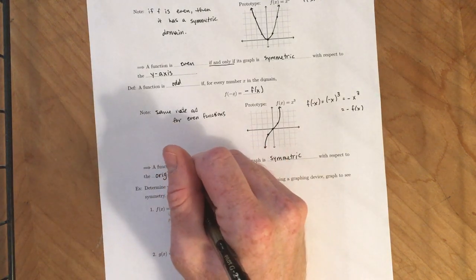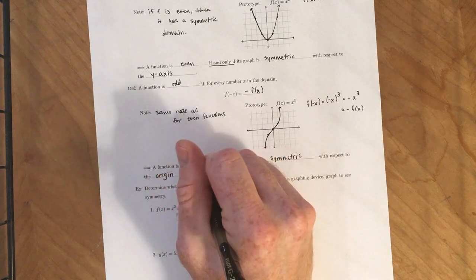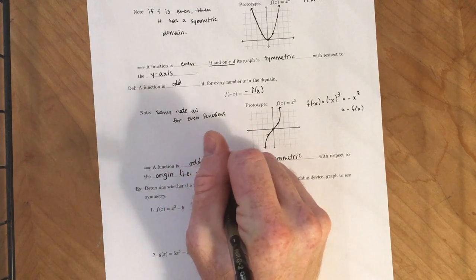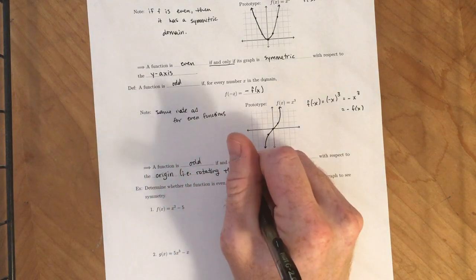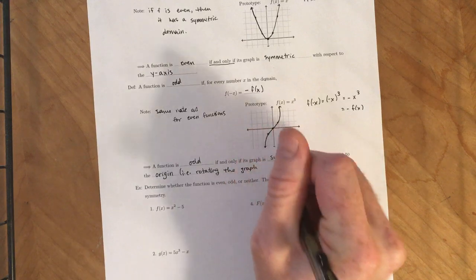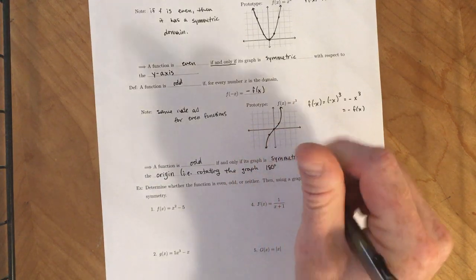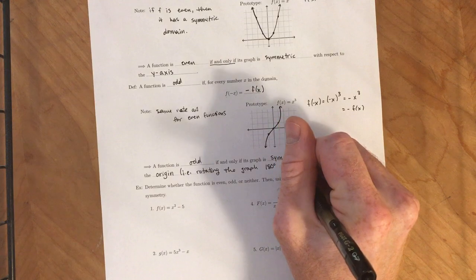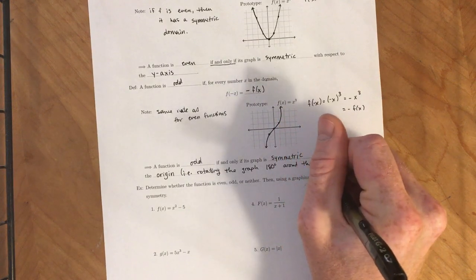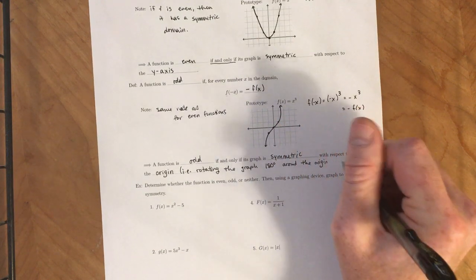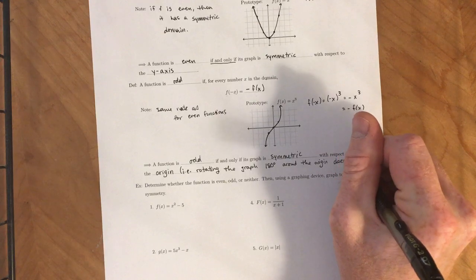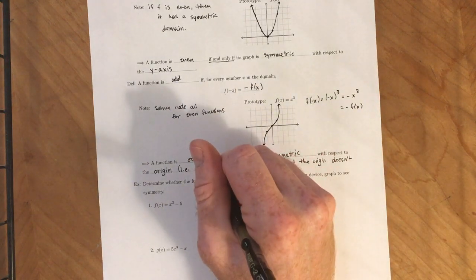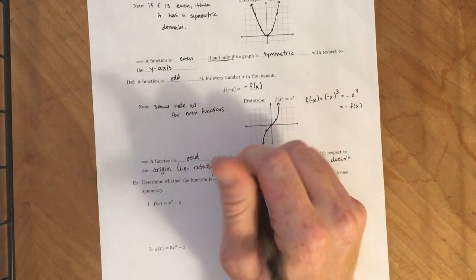So, i.e., rotating the graph 180 degrees around the origin doesn't change the graph.